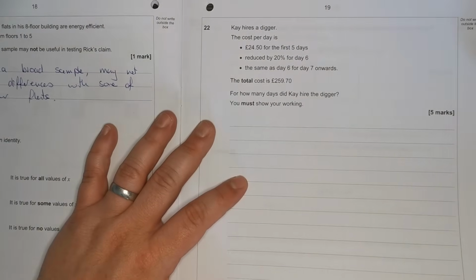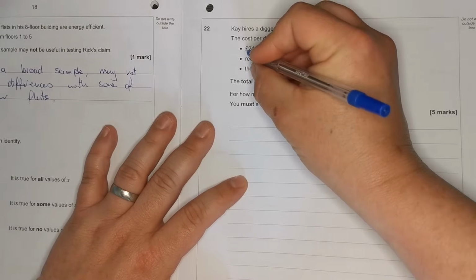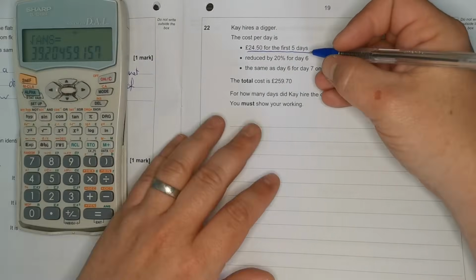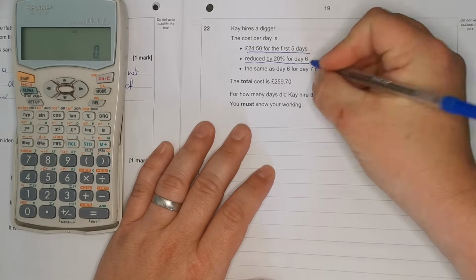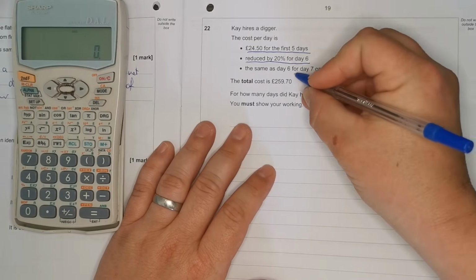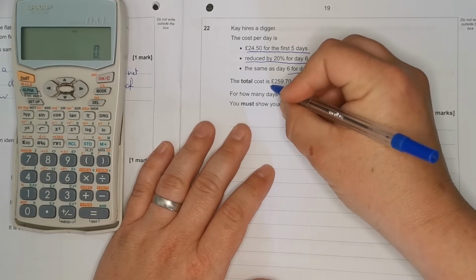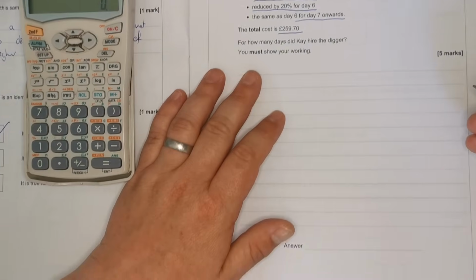Right, K hires a digger. The cost per day is £24.50 for the first 5 days. Feel my calculator coming on. Reduced by 20% for day 6. The same as day 6 for day 7 onwards. The total cost is £259.70. For how many days did Kay hire the digger?